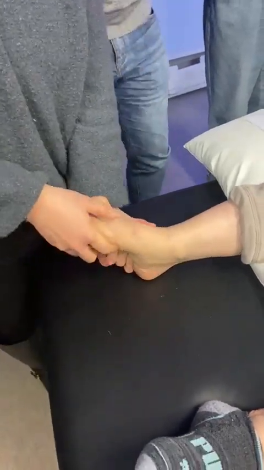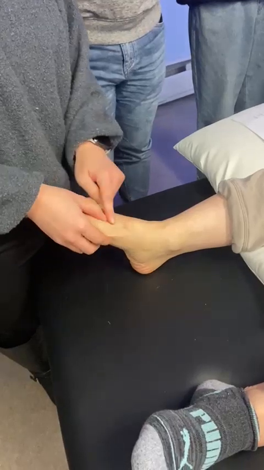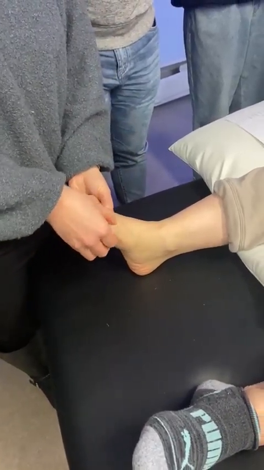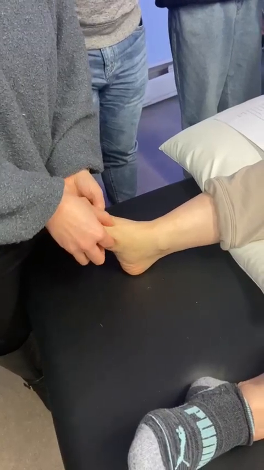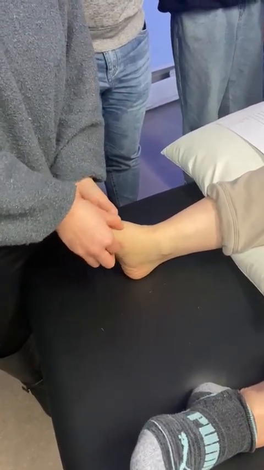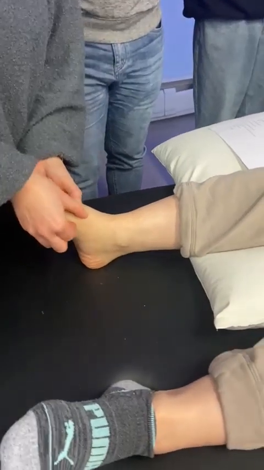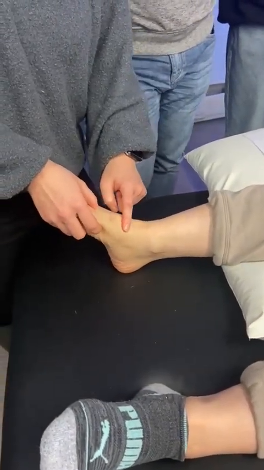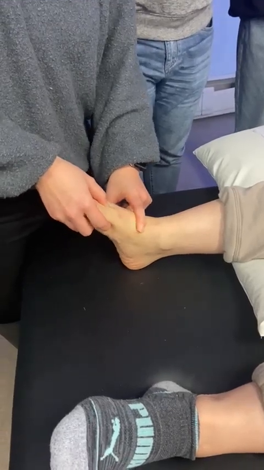And to landmark the cuneiform bones, it's gonna be easier for you to follow along each metatarsal. The first one, wiggle, wiggle, wiggle. And then at some point, you try to move the metatarsal, but you cannot really feel the movement on it.